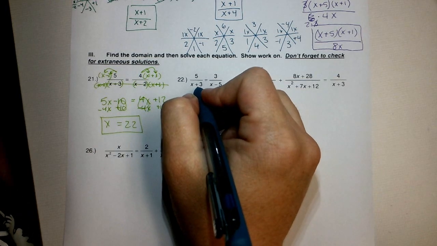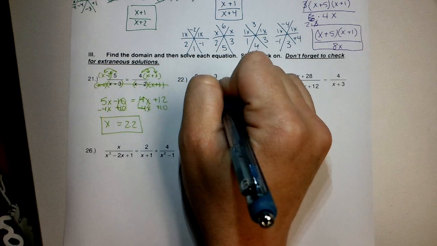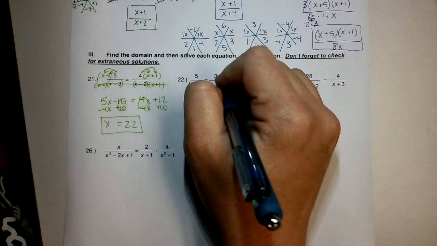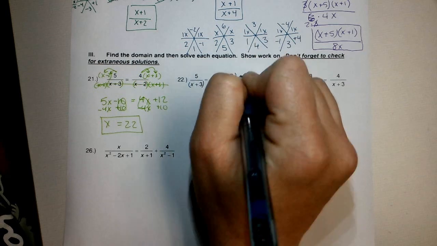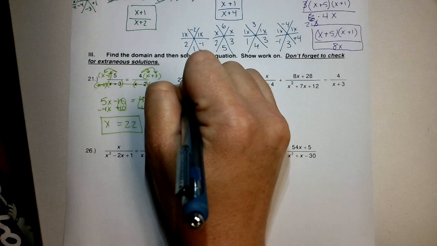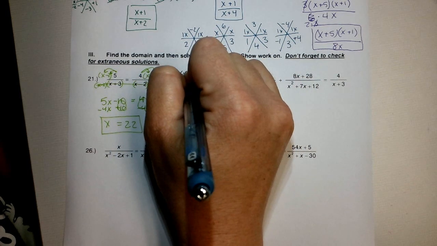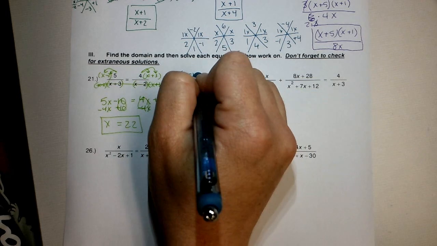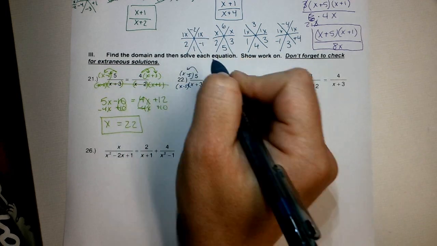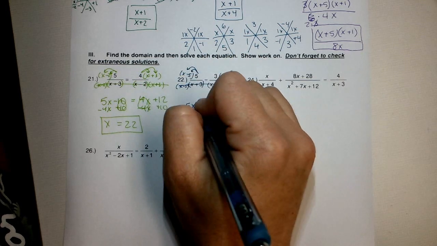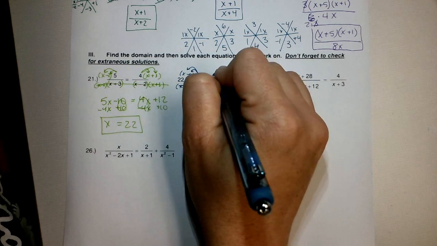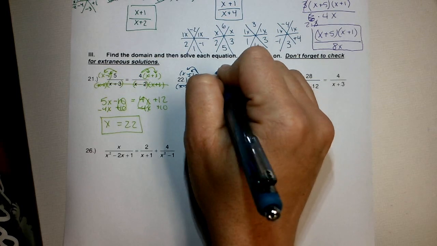On this one, again, same concept. This has an x plus 3. This one doesn't, so this one needs an x plus 3. This one has an x minus 5. This one doesn't, so this one needs an x minus 5. So I'm going to distribute. Now that they match, I can cancel them, and I get 5x minus 25 equals 3x plus 9.